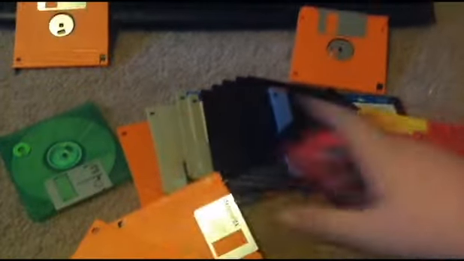Okay, so if you're wondering what you're looking at, you are looking at about 29 floppy disks containing Windows 95 install files. Now, the story behind this is the hard drive in this Compaq Presario 2240 died. So we replaced the hard drive in here with, I believe, a 5 gig Seagate drive.